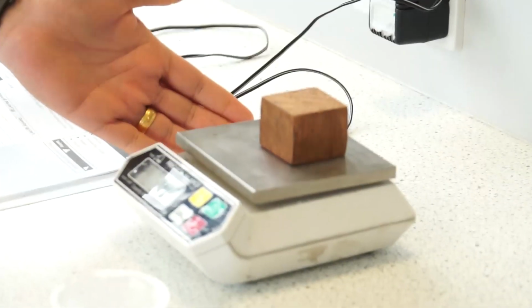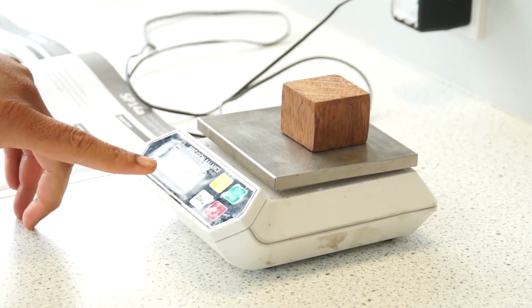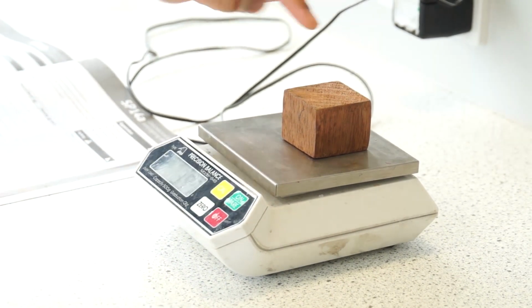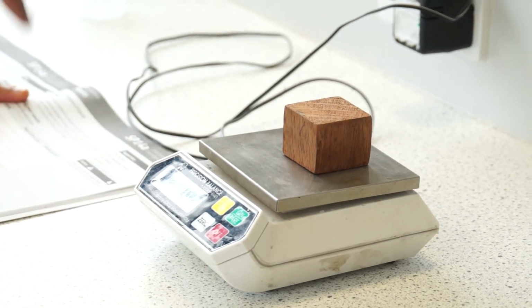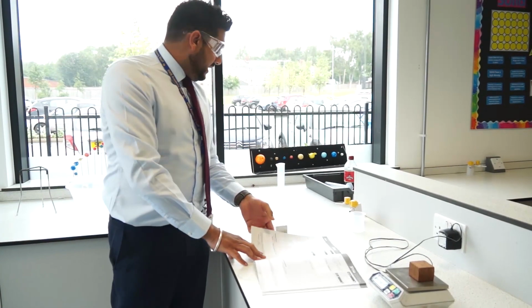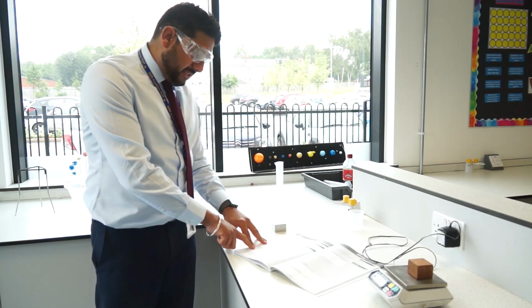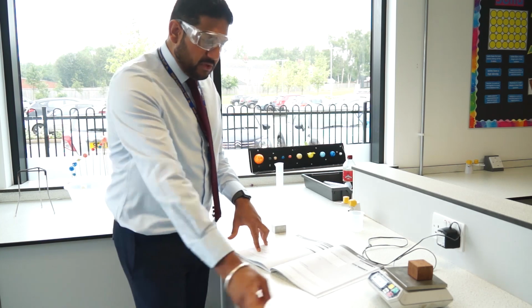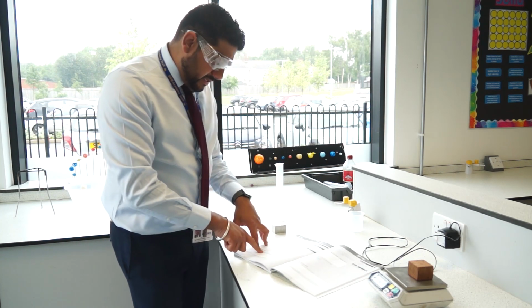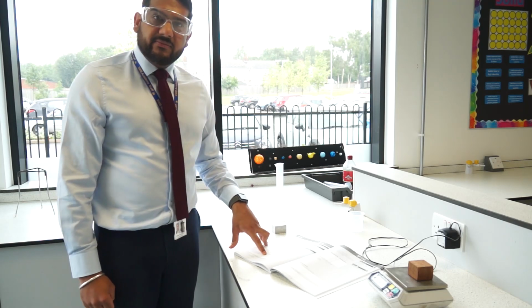So according to this here, it is 39.7 grams. So the mass of this wooden block here is 39.7 grams. Once you've taken the mass, you'll need to make sure you fill in your book here on page 104. You'll need to write down the name of the material, which in this case is wooden block, and its mass, which is 39.7 grams. And now what we're going to do is work out its volume.